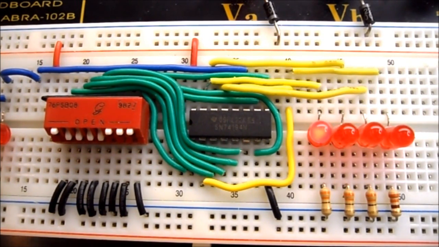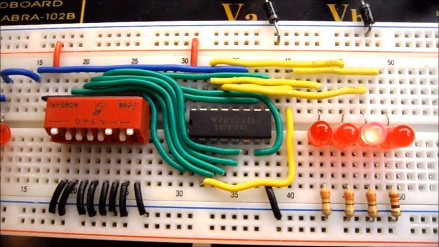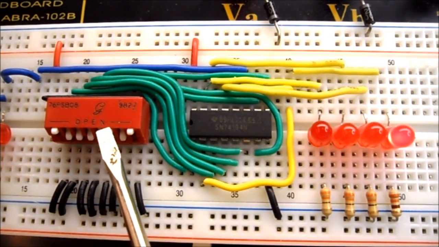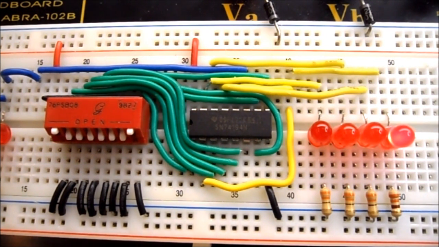Now I want it to shift right. For it to shift right, S0 has to be 1 and S1 has to be 0. So this is my S1. It needs to be 0. And then it recirculates and comes back again. Now to put it in hold mode, both S1 and S0 have to be at 0. So I'm going to let it circle through one last time. And now I have it in hold mode.